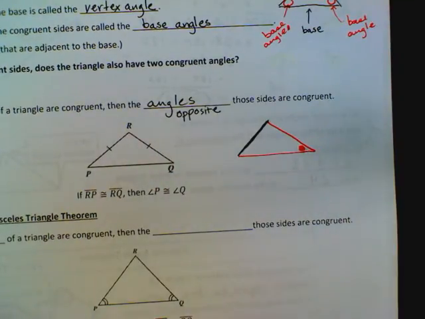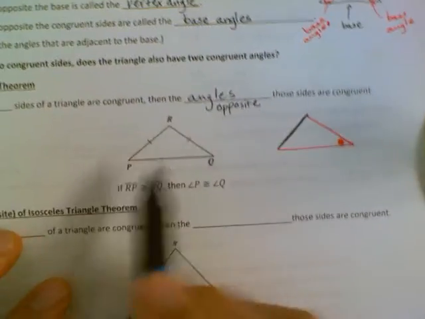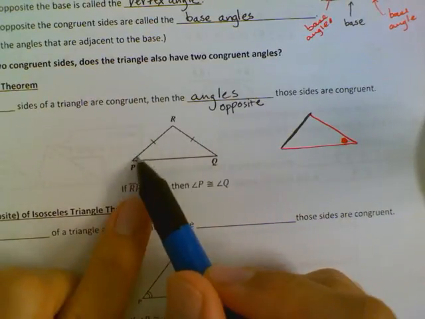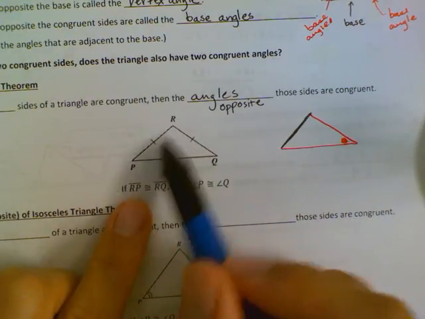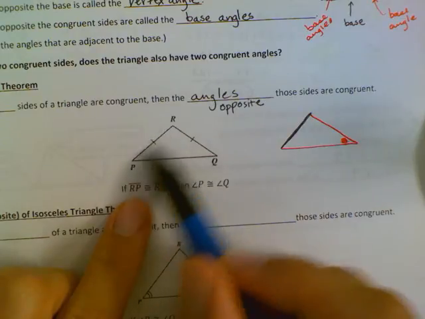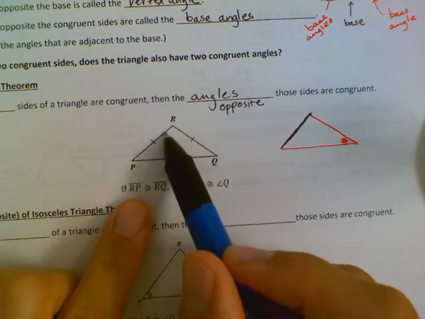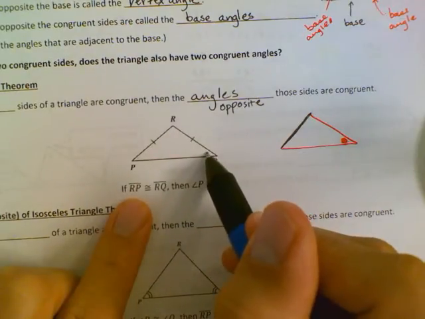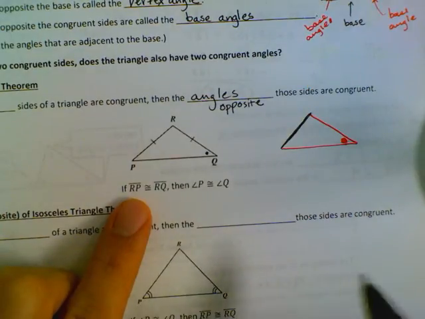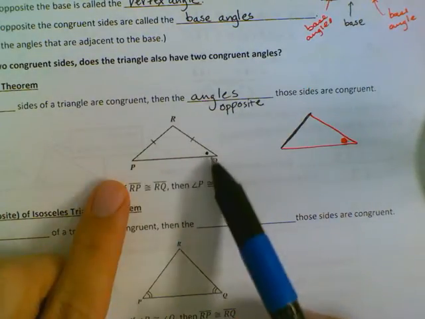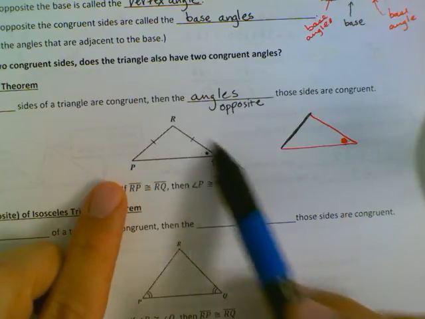All right? So, what is opposite side PR? What angle is opposite side PR? Angle Q. So angle Q has to be congruent to, well, what angle is opposite of QR or RQ?